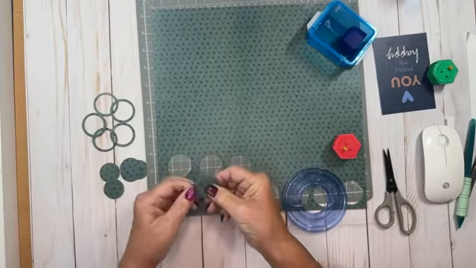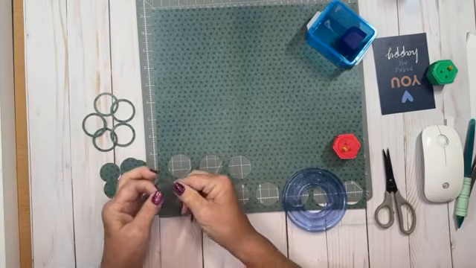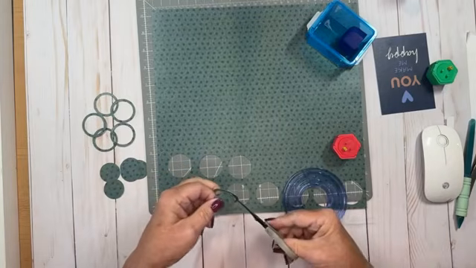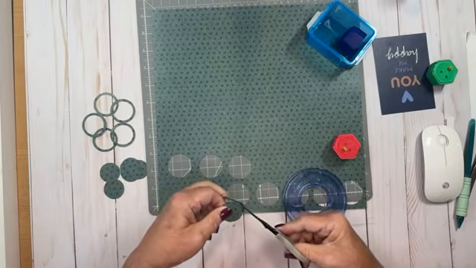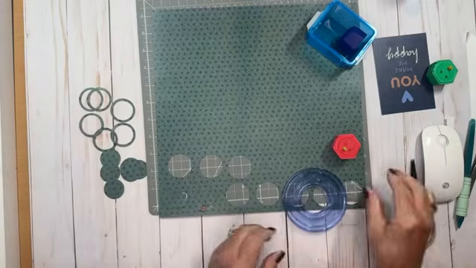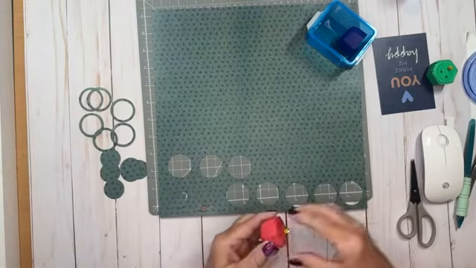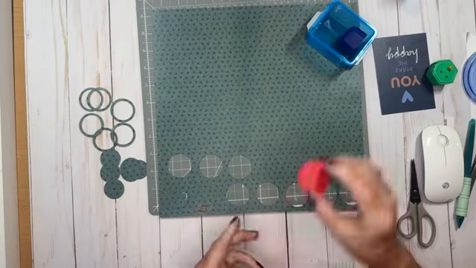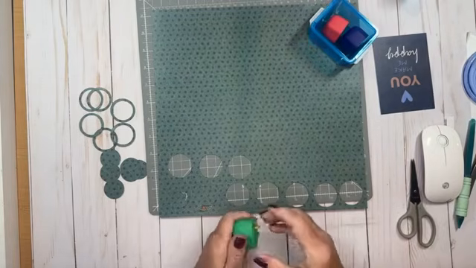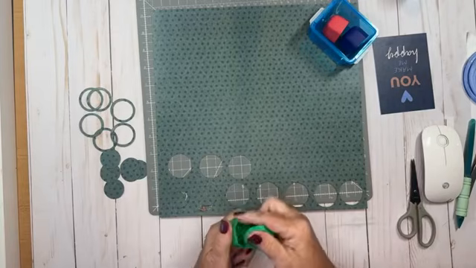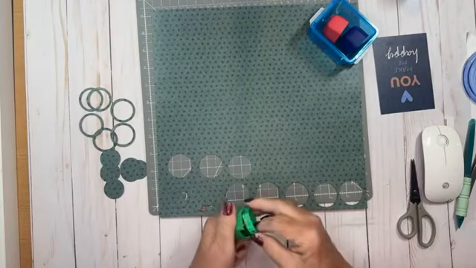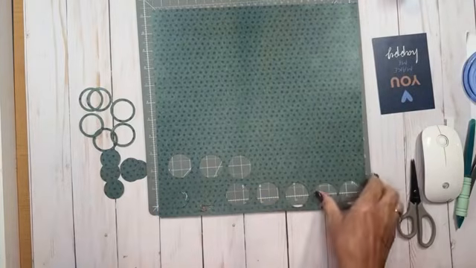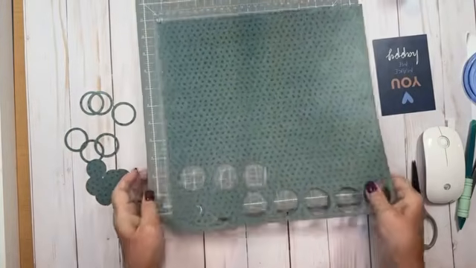So much easier than loading up a circle on the Cricut, finding it on your, it's just easier. So there we go. Circles are cut, you guys. And I'm going to flip them over so that I don't end up getting cut myself. And I'm going to bring my page back.